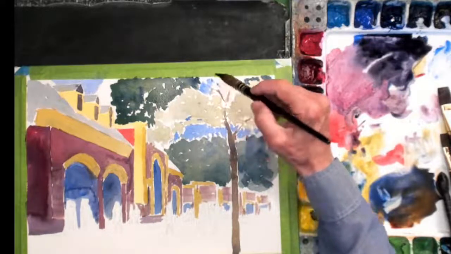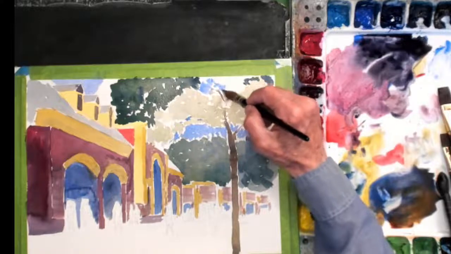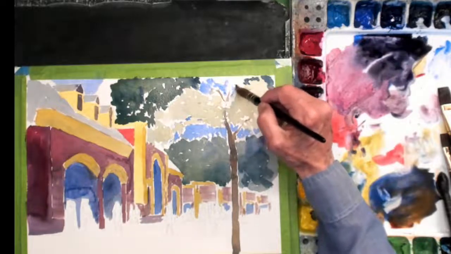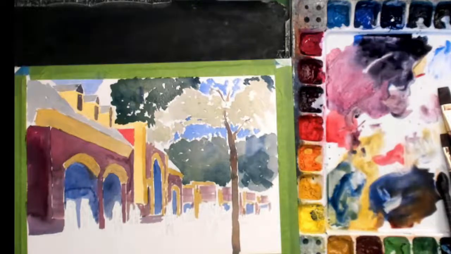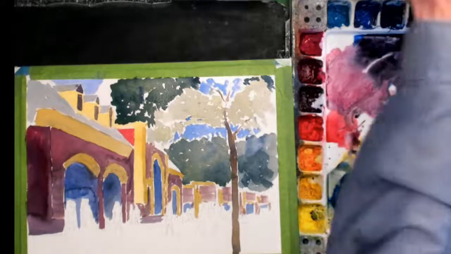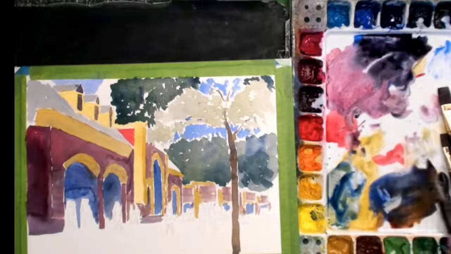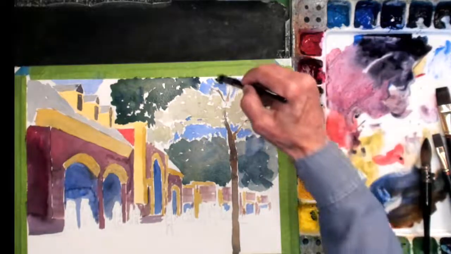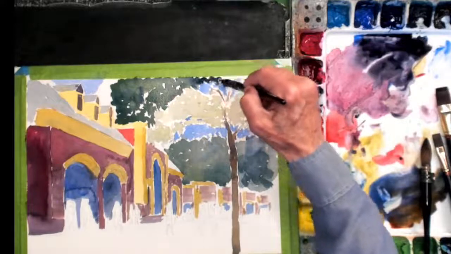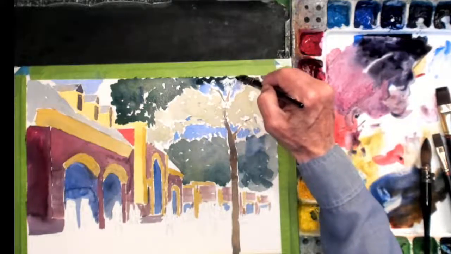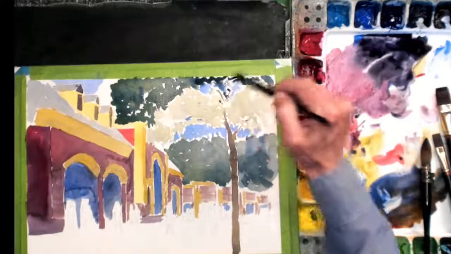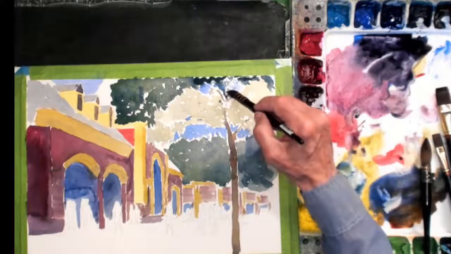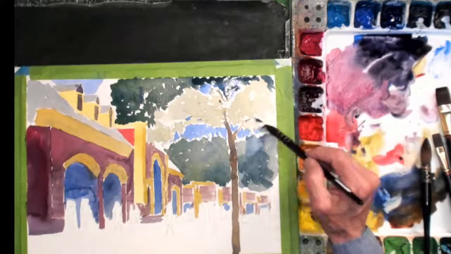Then I would come back in with a second layer and add in a little more detail, clean up some of the edges and so forth. I want to finish off doing this tree mass in here. So the sky was peeking through part of the foliage here at the top, a little blue sky, and some blue sky over here.